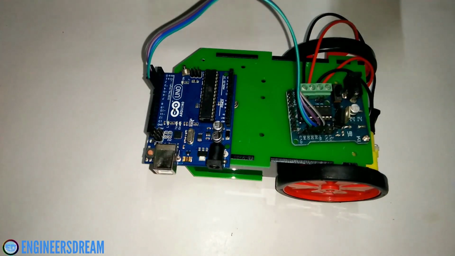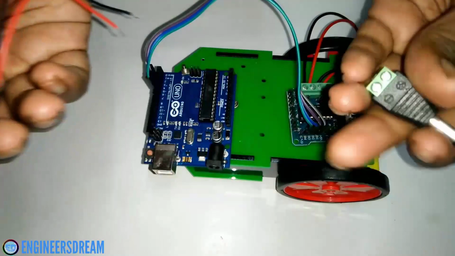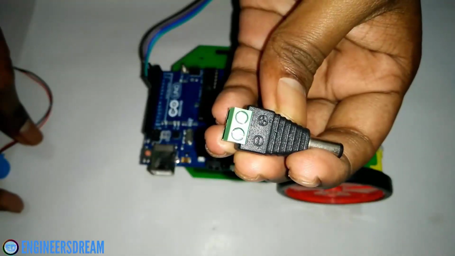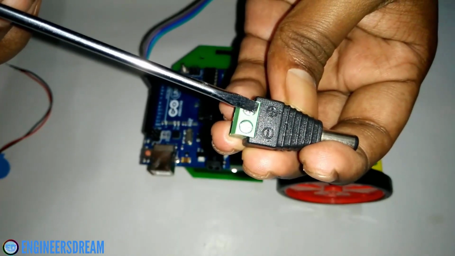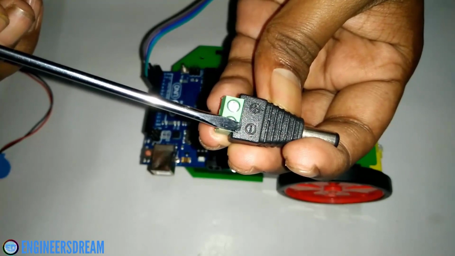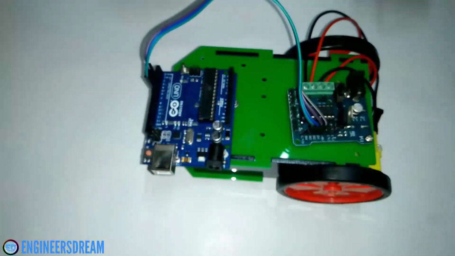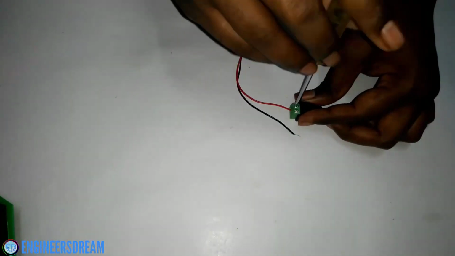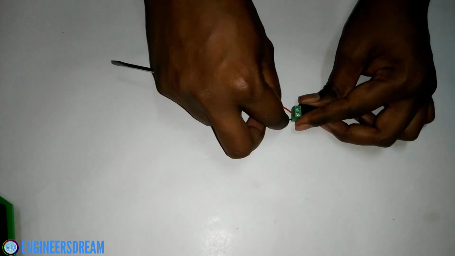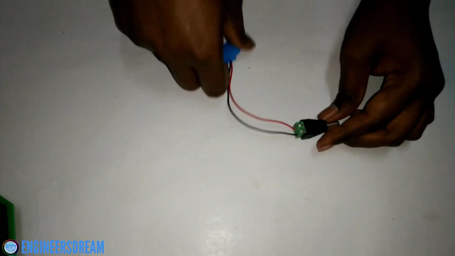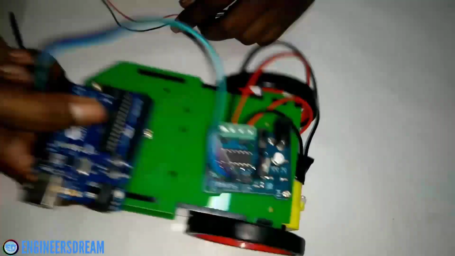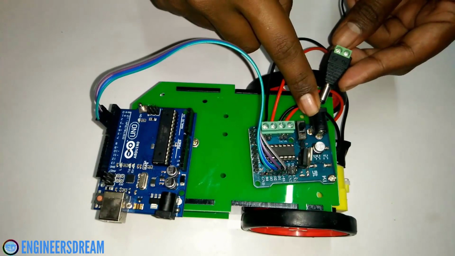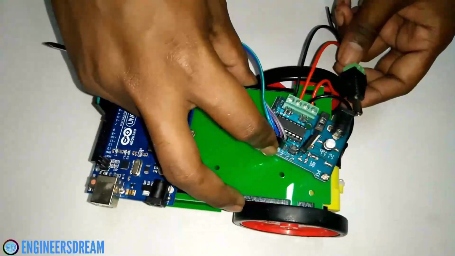Now, for supplying power, I'll be using a battery snapper along with a DC jack connector. And as you can see, the DC jack connector has one positive socket and one negative socket. This is the positive socket where plus is written, and this is the negative socket where minus is written. So I'll connect the red wire from the battery snapper to the positive socket and the black wire to the negative socket. And once this connection is done, I'll attach the battery snapper to the DC jack of the motor driver.